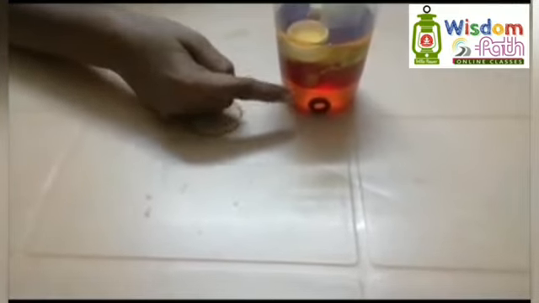You can see the three layers clearly. The first layer is the syrup in which the metal cap is placed. The second layer is the colored water. Within that you can see the grape. The third layer is the oil.